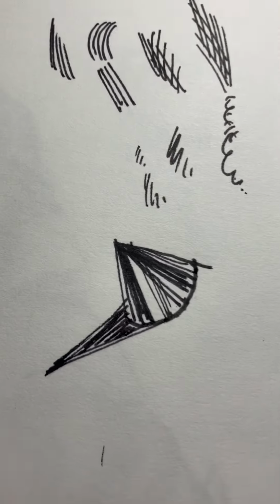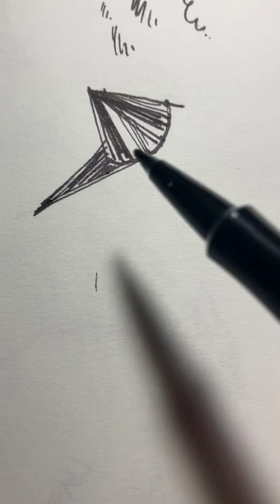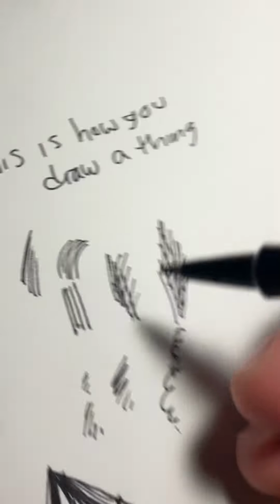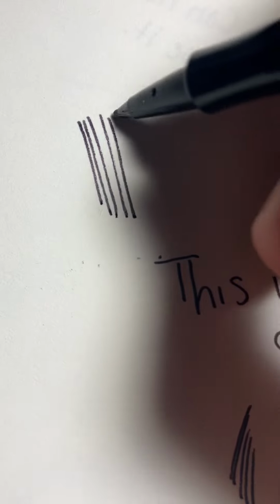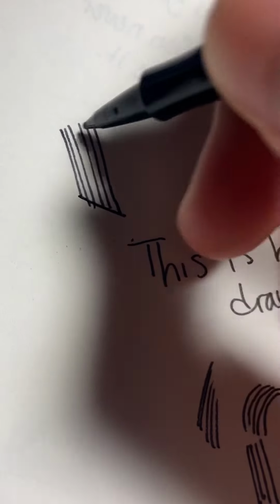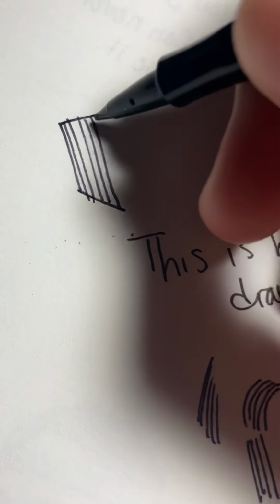It's very beneficial to put lines that represent a different plane in a different direction. So if I wanted to draw a box, I could draw front plane, upward. Okay, well, this doesn't apply all the time.